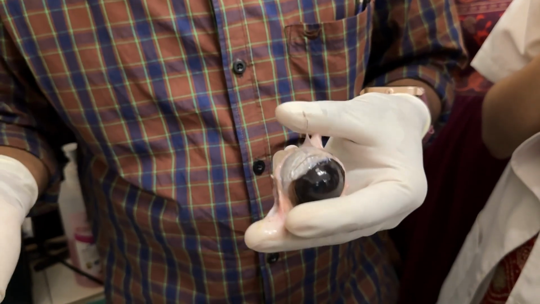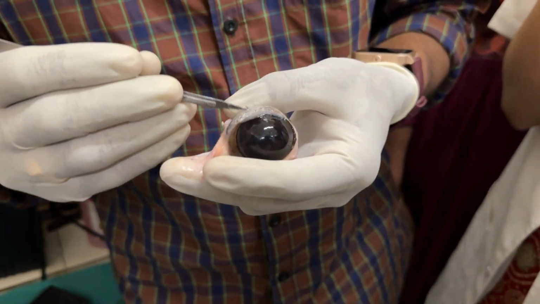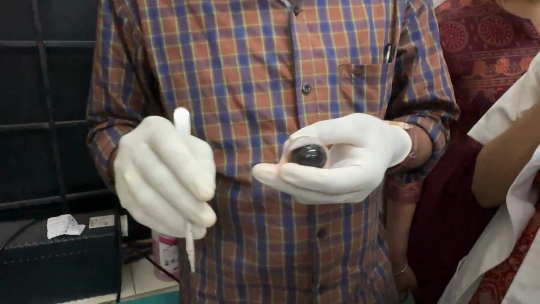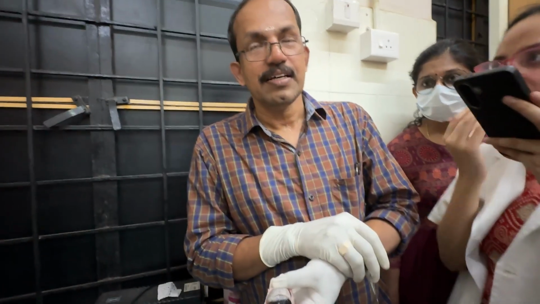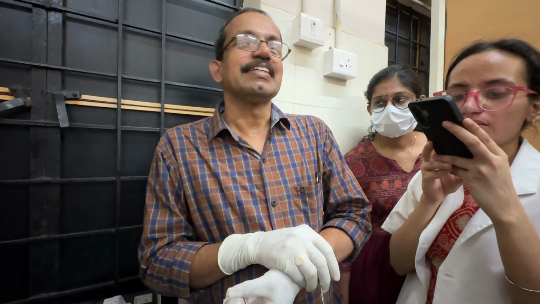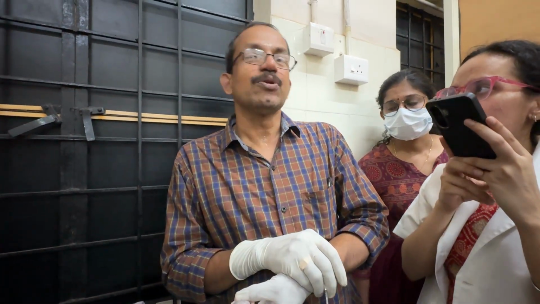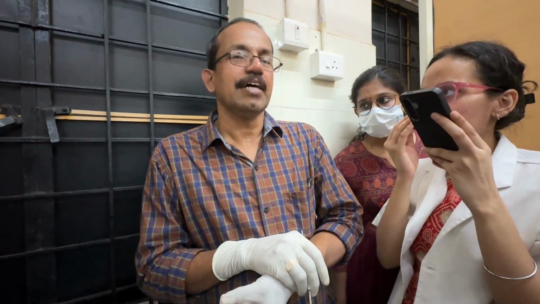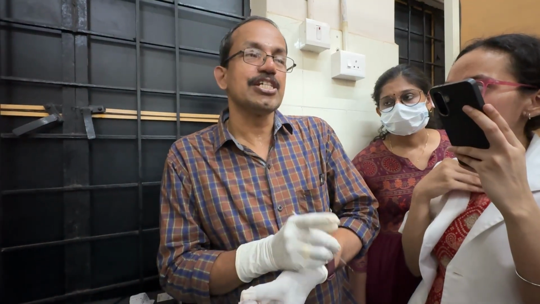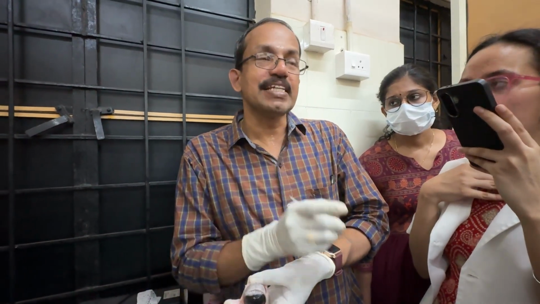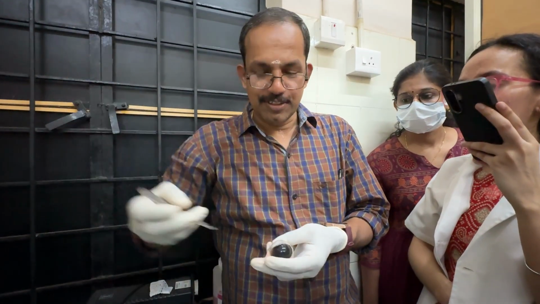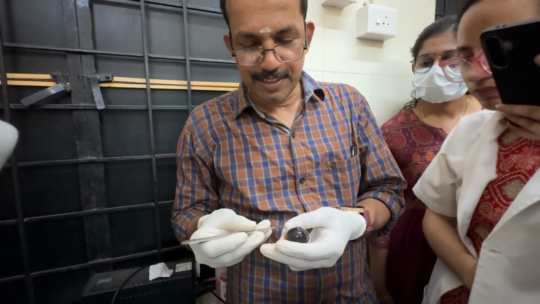So the aqueous humor will come out. What is aqueous humor? It is the fluid in the anterior segment. It is secreted in the posterior segment, drains through the pupillary margin to the anterior chamber, and nourishes the avascular tissues of the eyeball. It drains through the trabecular meshwork, the canal of Schlemm and the episcleral veins.